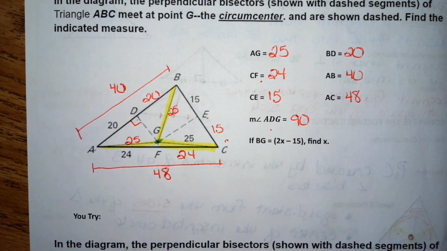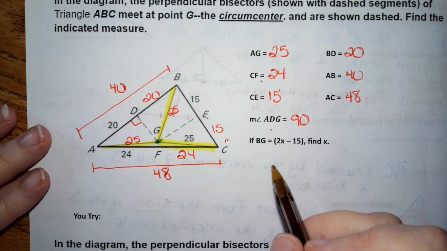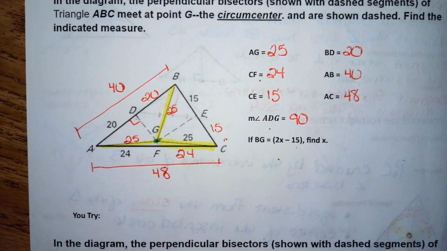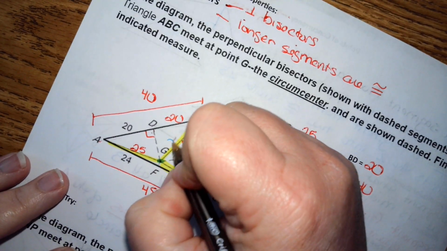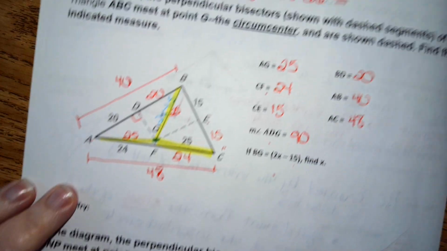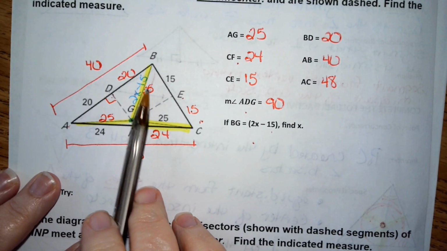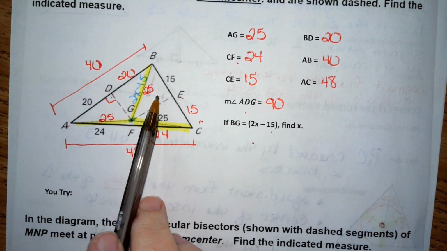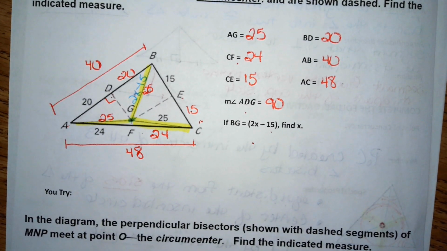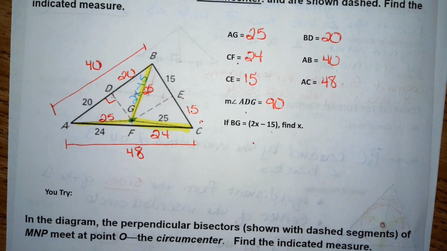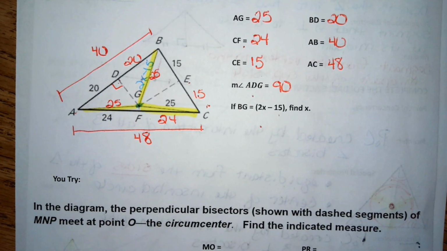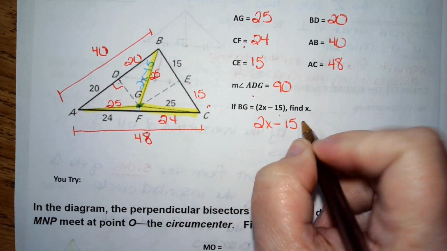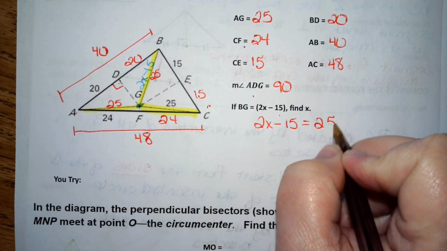And finally, probably the hardest one, because you have to do the most work for this one. If BG is equal to 2x minus 15, so this is also 2x minus 15, but we also know it's 25, right? What is x? So when two things are congruent, do you set them equal to each other, or do you add them and set them equal to 180? Set them equal to each other. Congruent means they are equal. So we say 2x minus 15 equals 25.